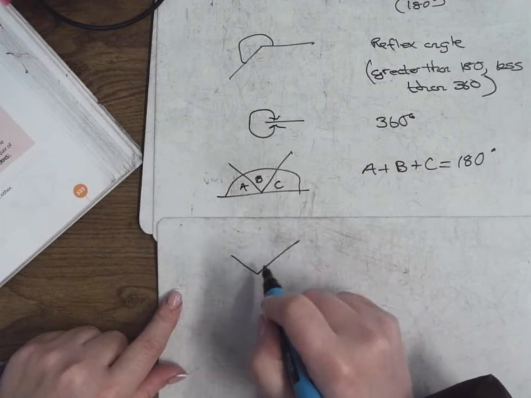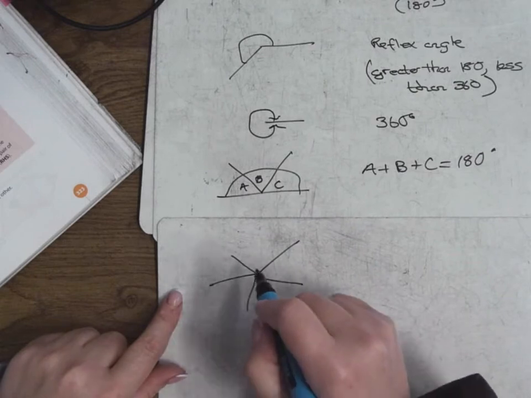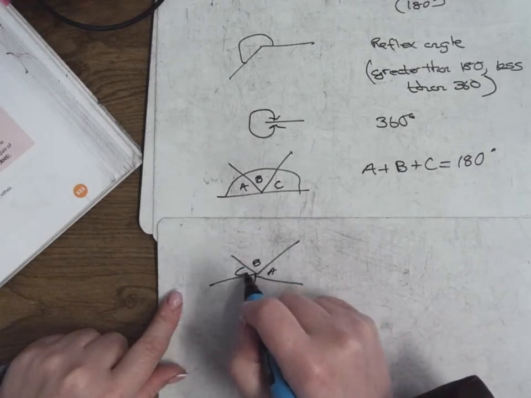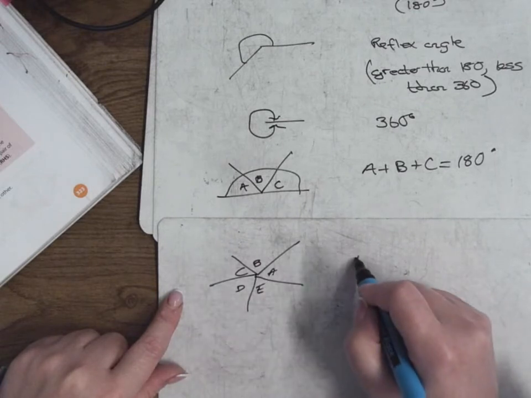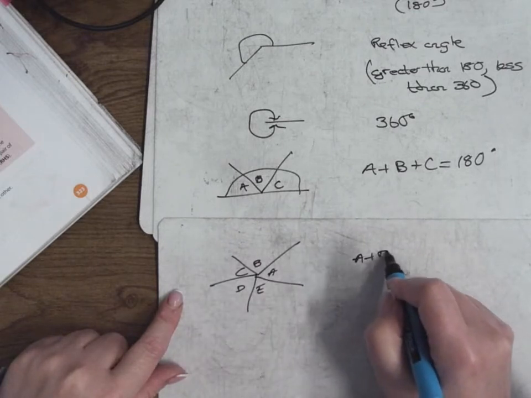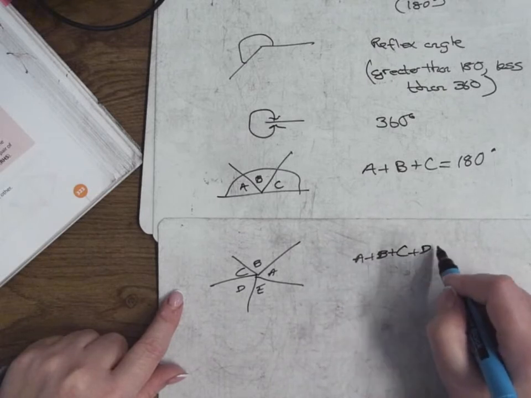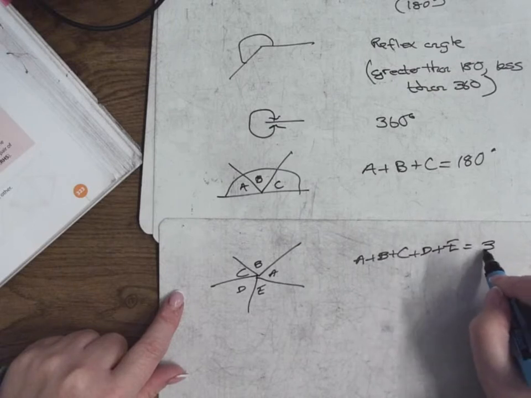If a load of angles make up a full circle, so A, B, C, D and E, then A plus B plus C plus D plus E will give me 360 degrees.